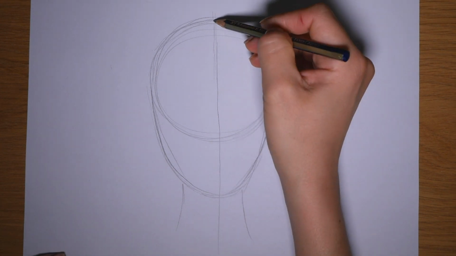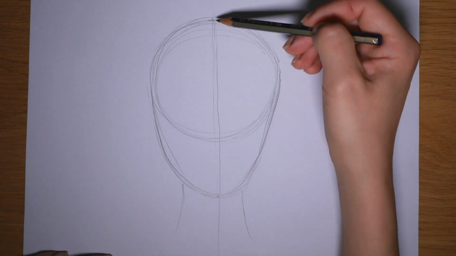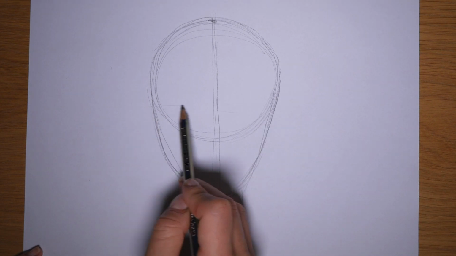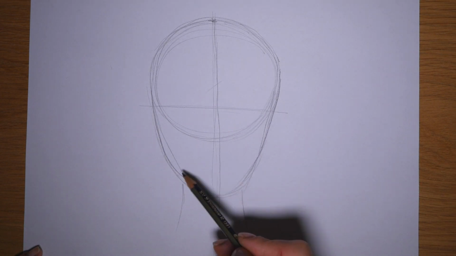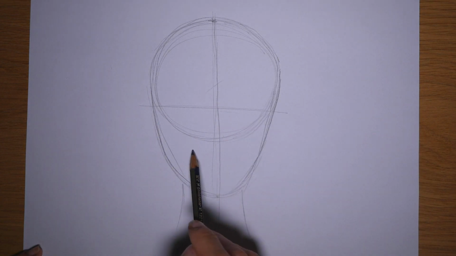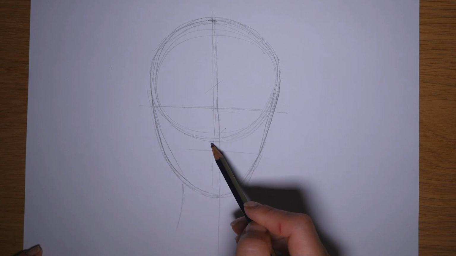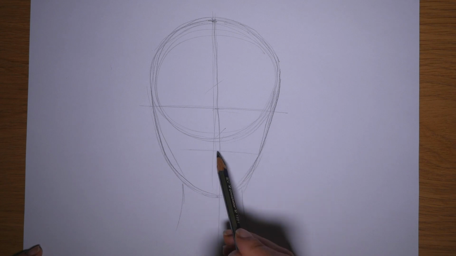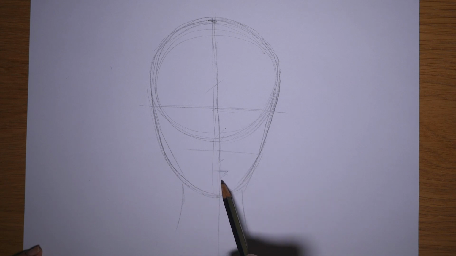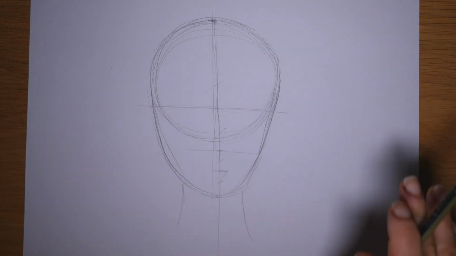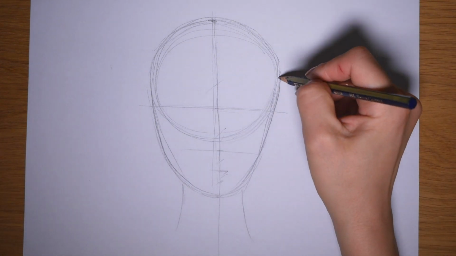Okay, once I have the shape of my egg, I divide the shape into two. Then when I do this, I divide this line into two equal parts. Then this line into two, from this into another two equal parts, and then here from here three equal parts. Okay, so I do have three proportionate equal parts. Now I'm ready to start with the facial features.